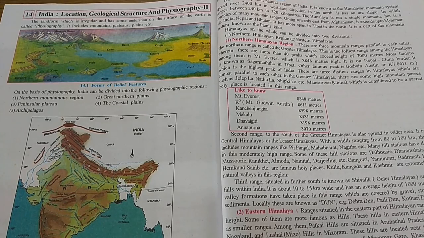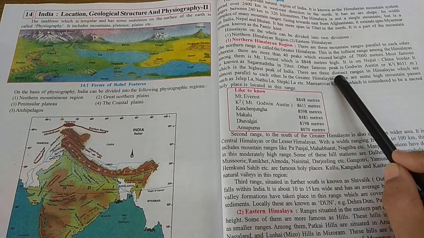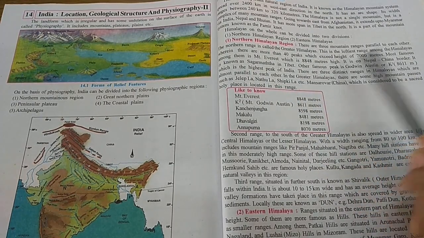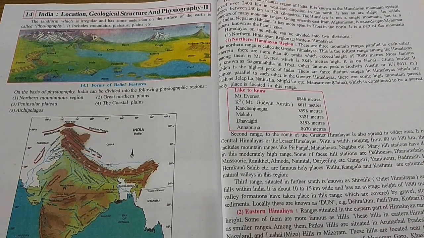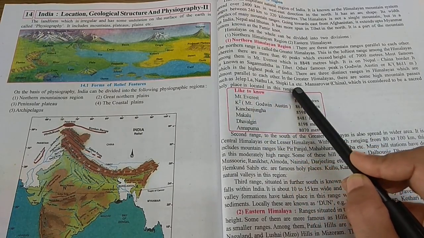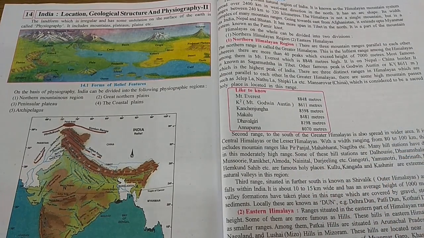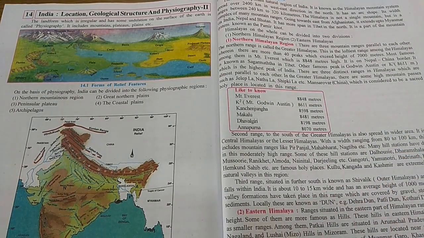In the Greater Himalayas, there are some high mountain passes such as Jalapla, Nathula, Shipkila, etc. Underline Jalapla, Nathula, Shipkila, etc.